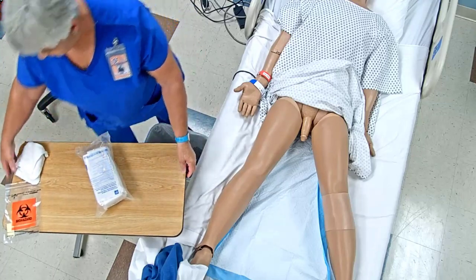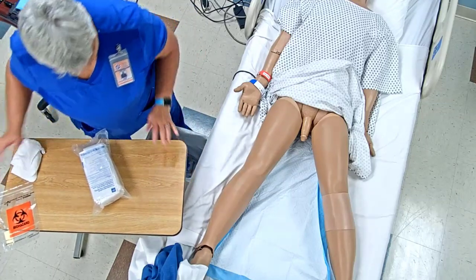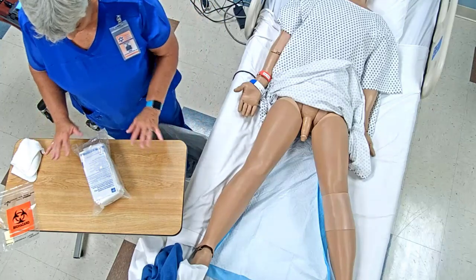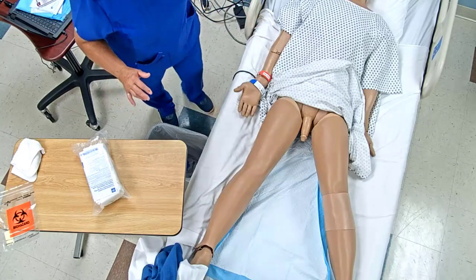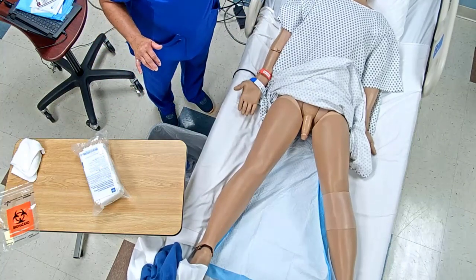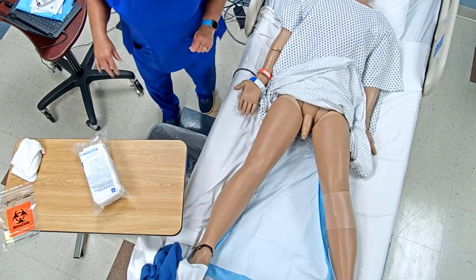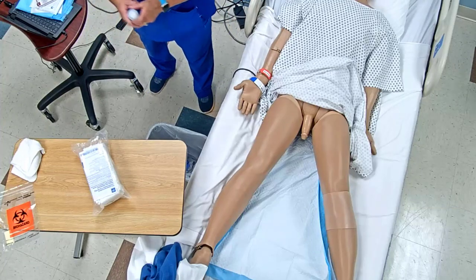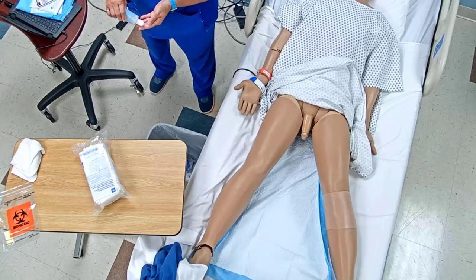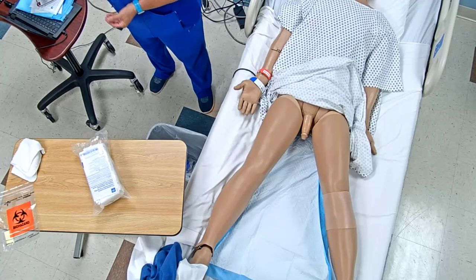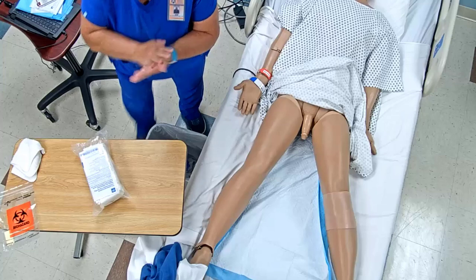Alright, so I want to make sure my tray is at waist level or a good working height so that I'm not going to be dropping my hands. I'm going to get that bed up just a little bit more. That's because I was touching a bunch of stuff. Go ahead and get my hands washed again.